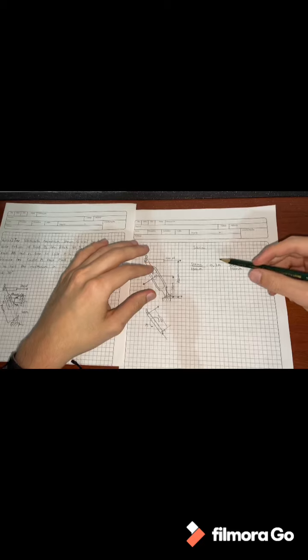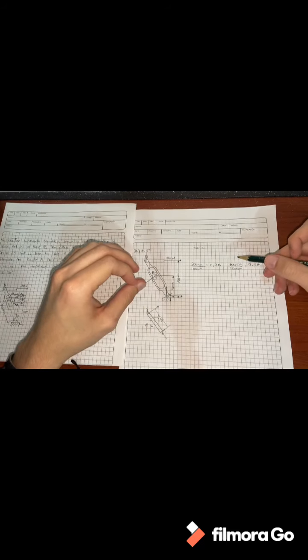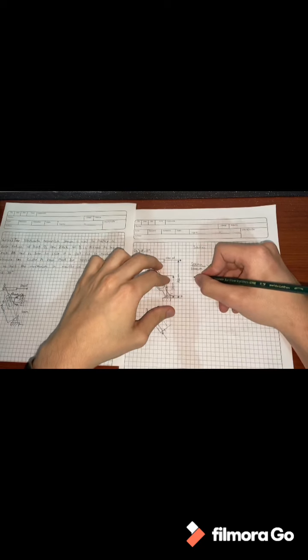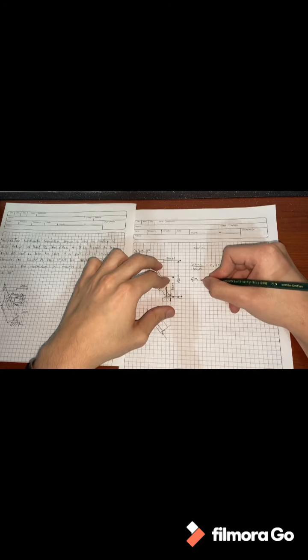When we have these distances, we can take the moment in C in order to clear point B. The moment in C is equal to 0.